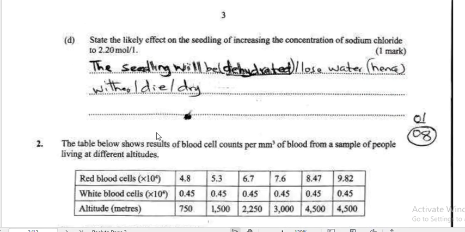Part D: state the likely effect on the seedling of increasing the concentration of sodium chloride to 2.20 moles per liter, and this will cause the seedling to be dehydrated or lose water, hence dry or die or wither.